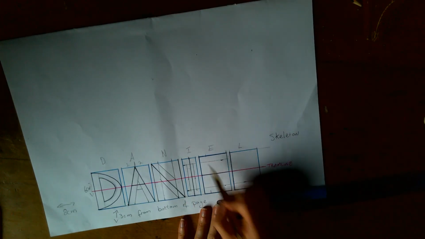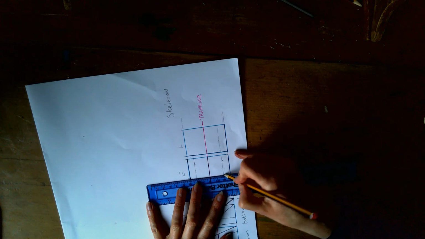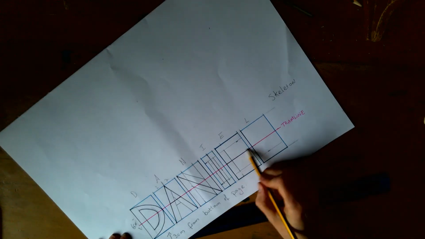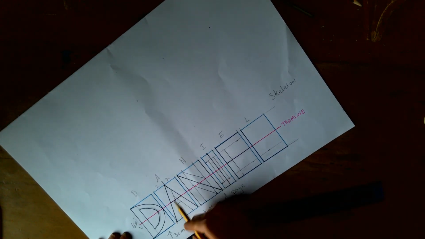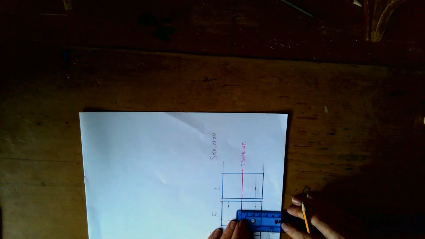Now, I'm doing my E. I've got my top and my bottom, and I'm going to mark in. Okay, so that's top and bottom. And I've got my line in the middle. And see the way I have my little stem here below the line. I'm going to do the same with my E. It's important that they're kind of the same size.